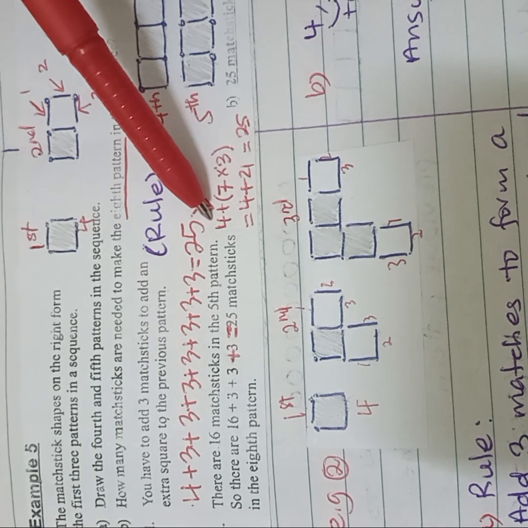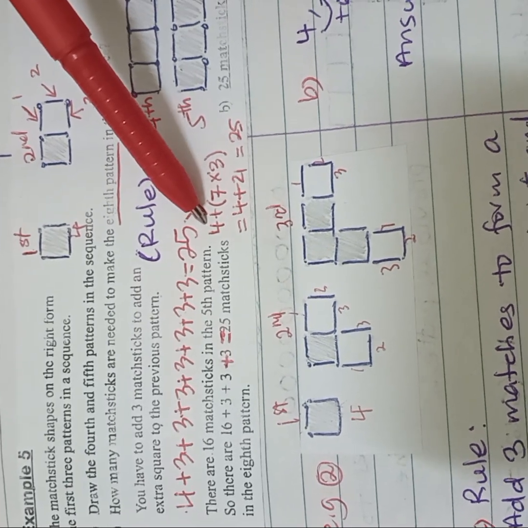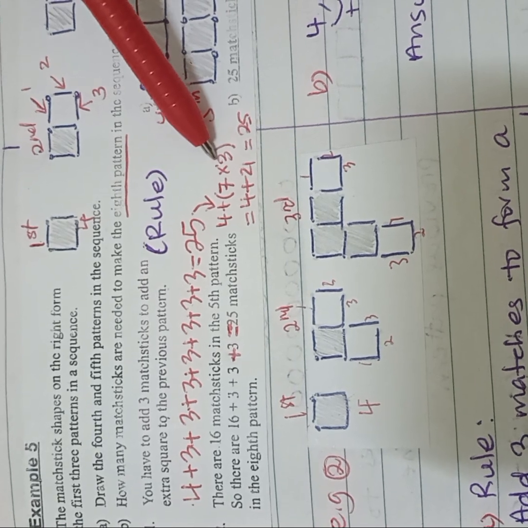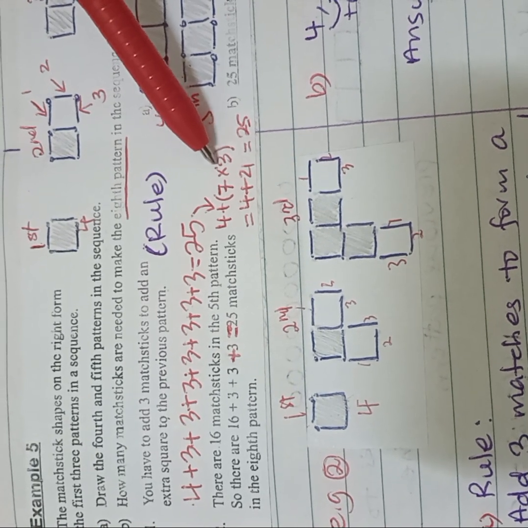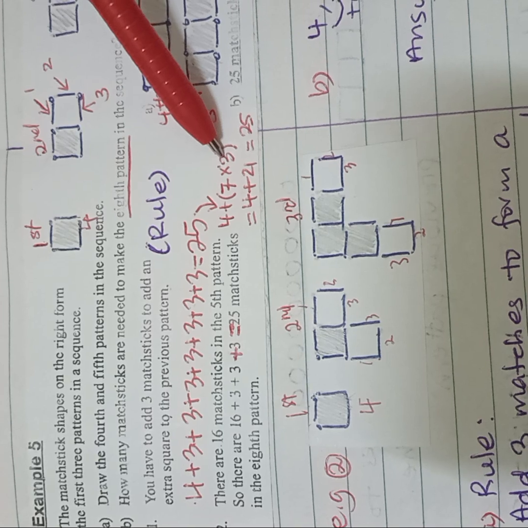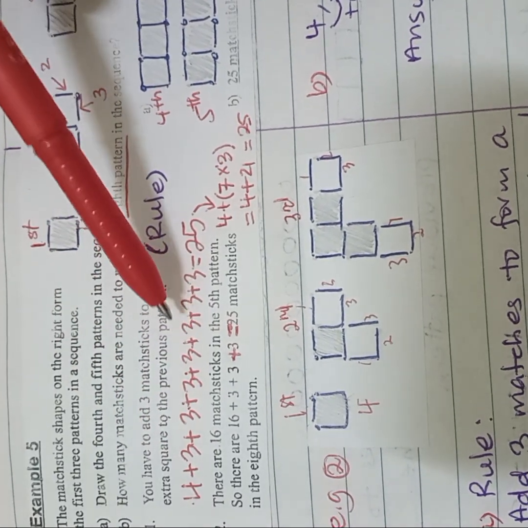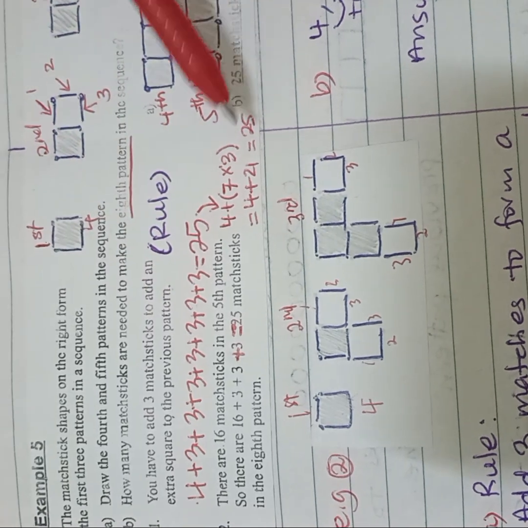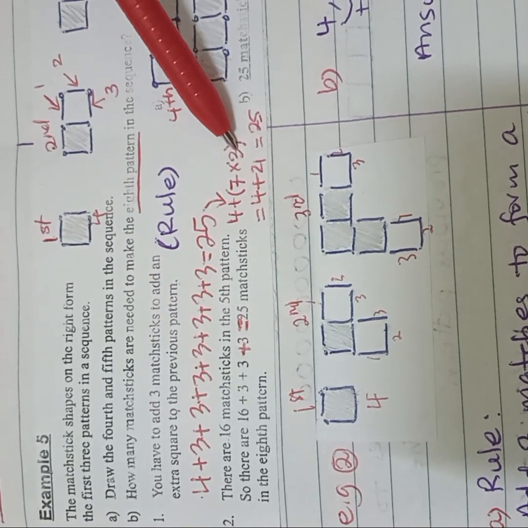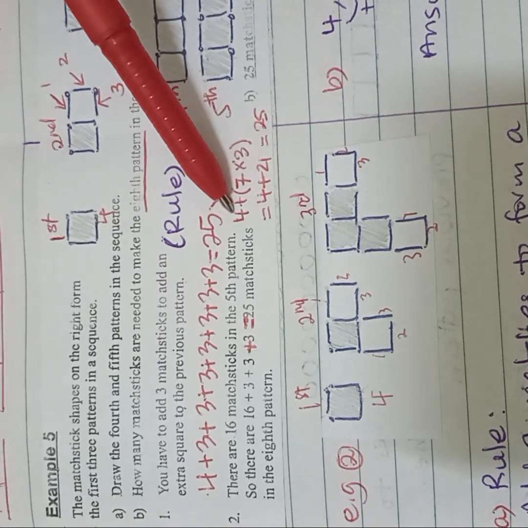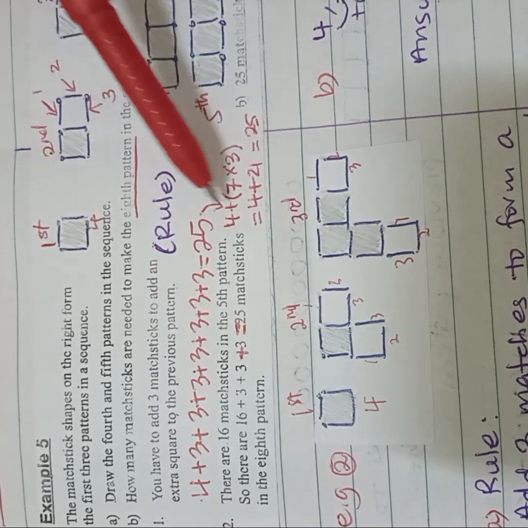So the first one contains 4 matches, and to get to the 8th pattern, we are adding 3 all the time, going 7 times, 1, 2, 3, 4, 5, 6, 7. And so 7 times 3 matches are added onto the 4 matches from the first one.